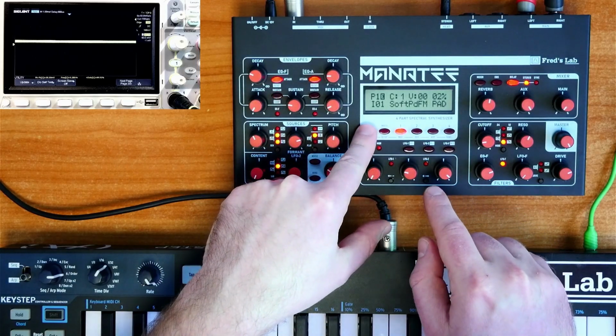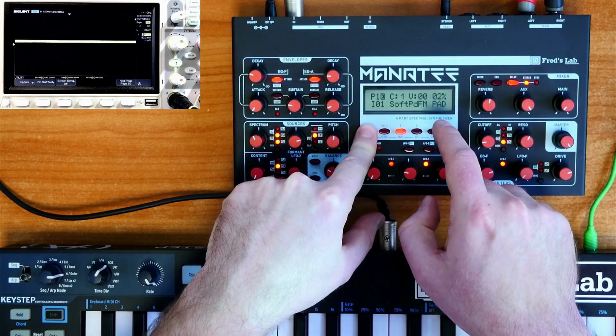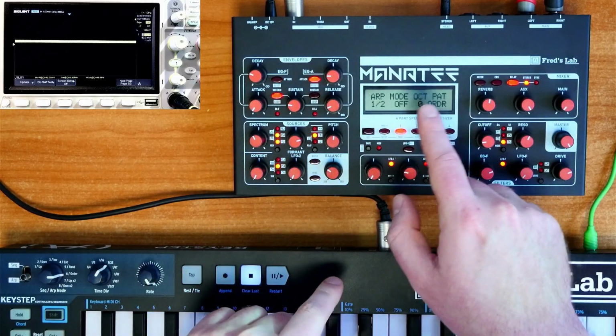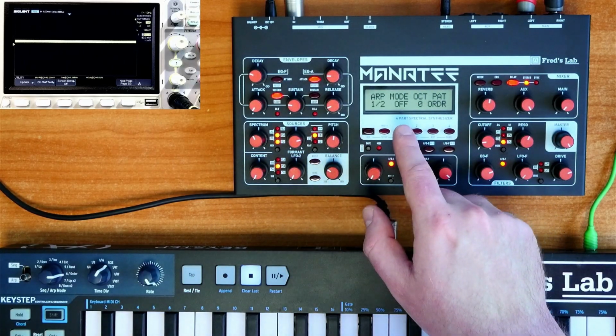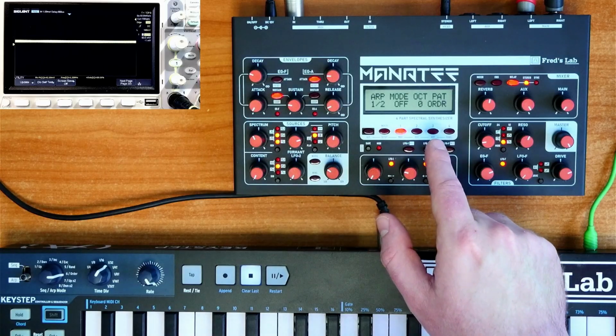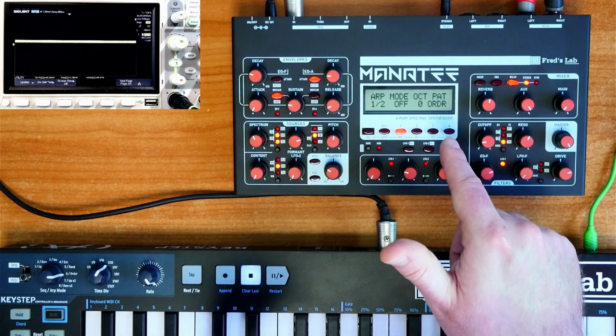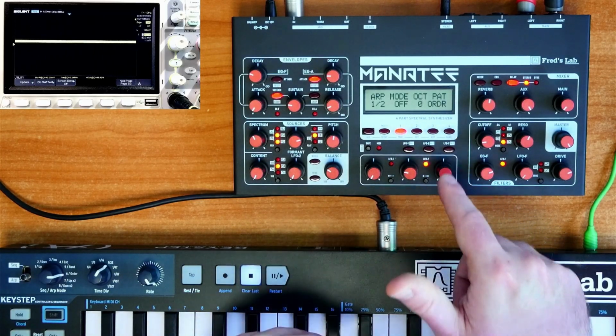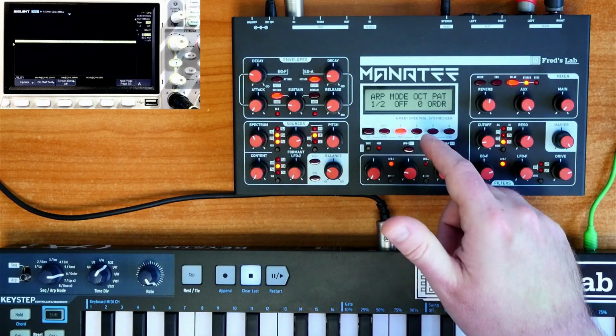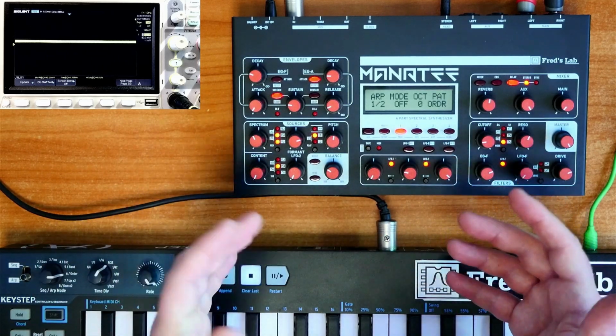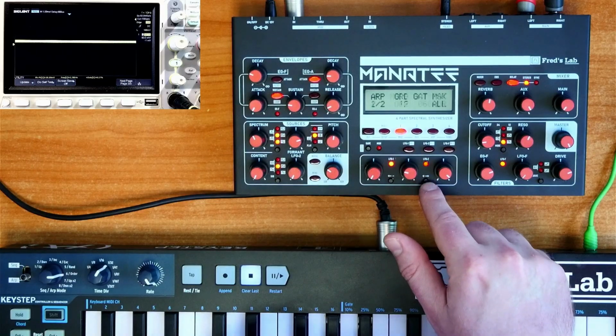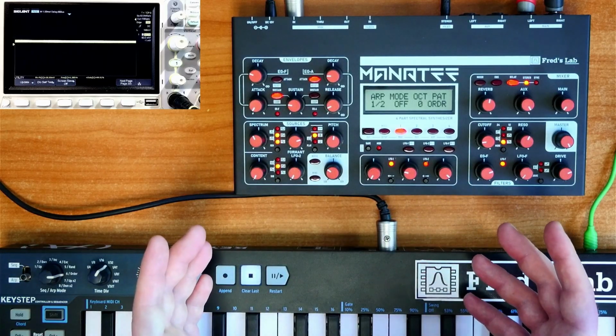I press Alt and I press the button number 3 and it will jump to the arpeggiator page. So you can see here we have no arpeggiator activated. The order is order, so it means it will play the notes in the order you enter them. And if you want to access the additional parameters, as usual, you get them with the arrow keys.